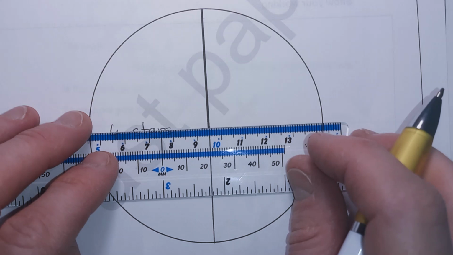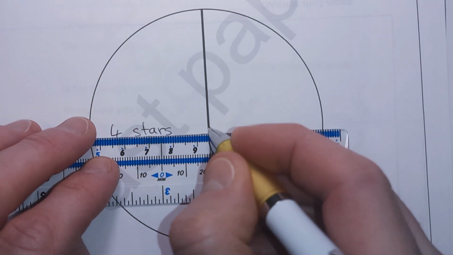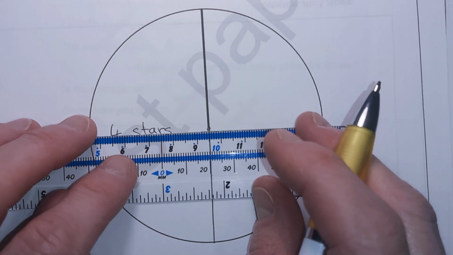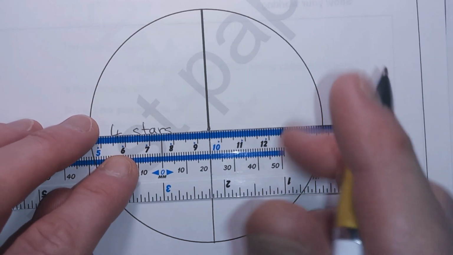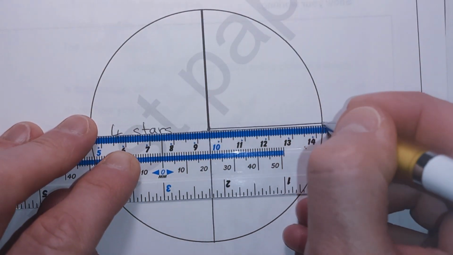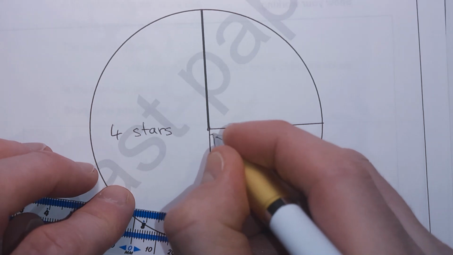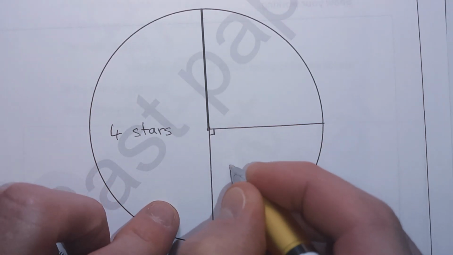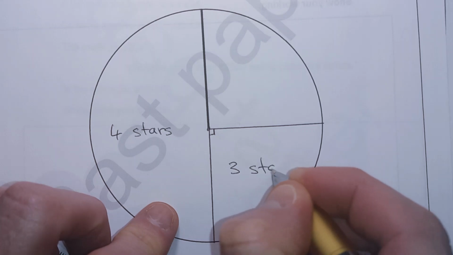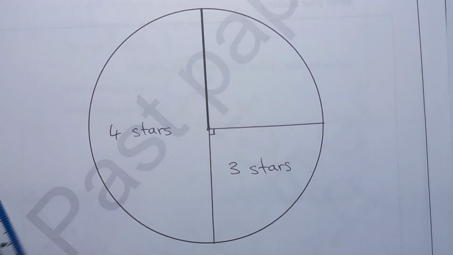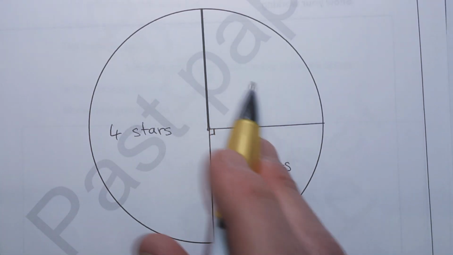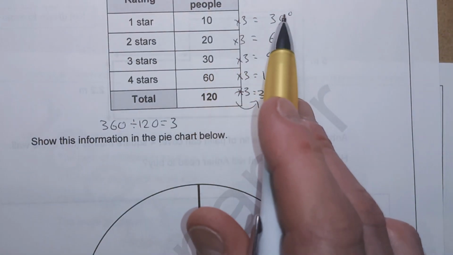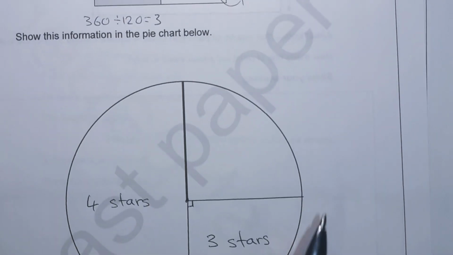So we find the centre of the circle where they'd marked it. I'm going to use one of these lines on the ruler to get that straight, and then I can go straight across. So I know that this is going to be a right angle here. So this must be my 3 stars. All I need to do now is split this section into 1 stars and 2 stars. So we want 30 degrees and 60 degrees.